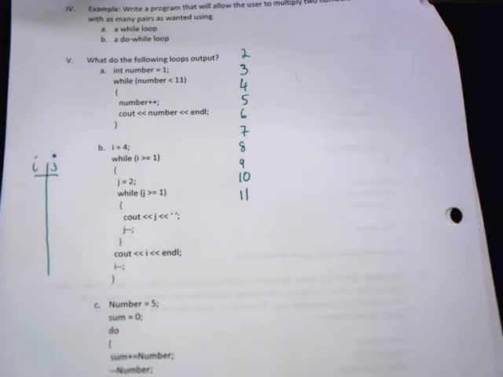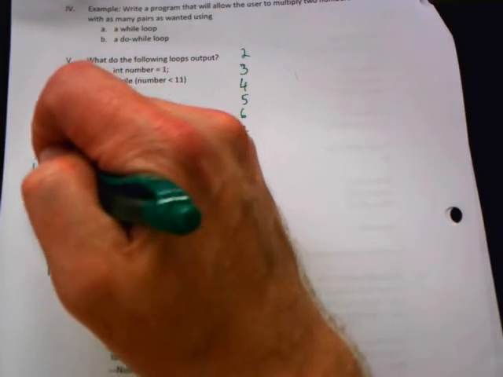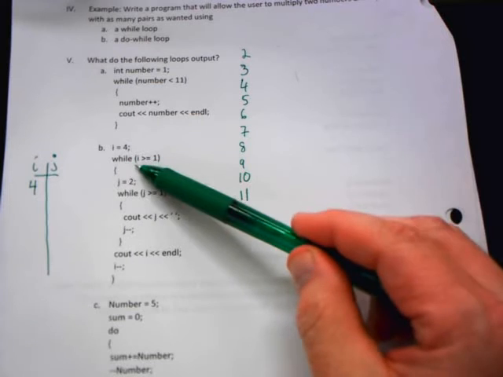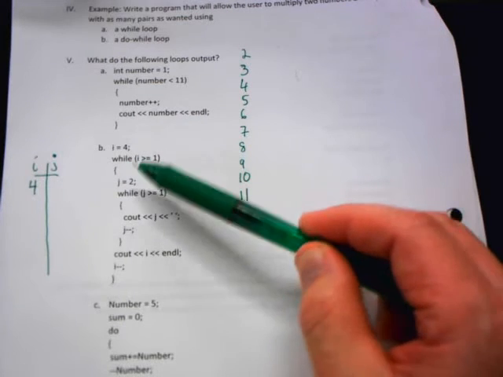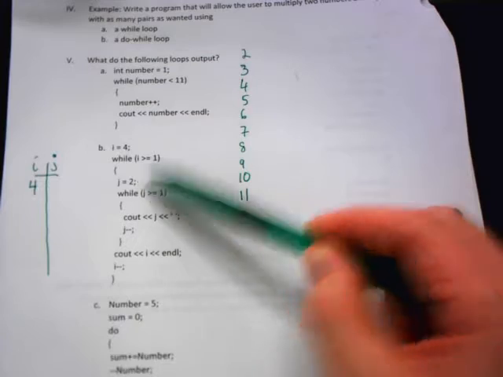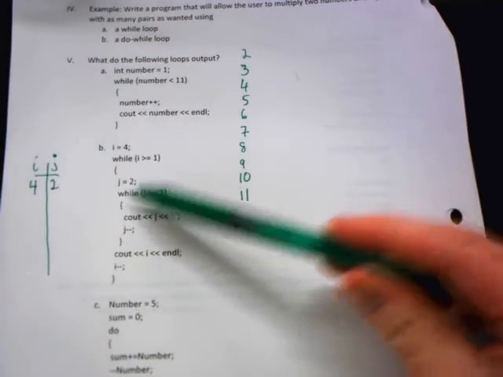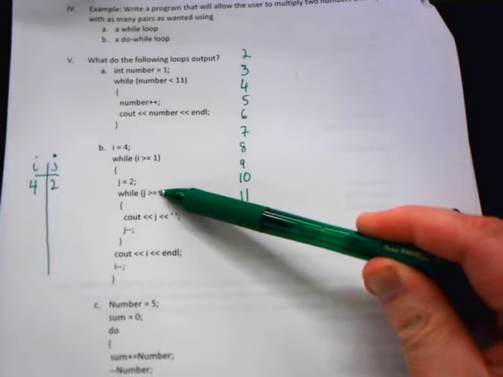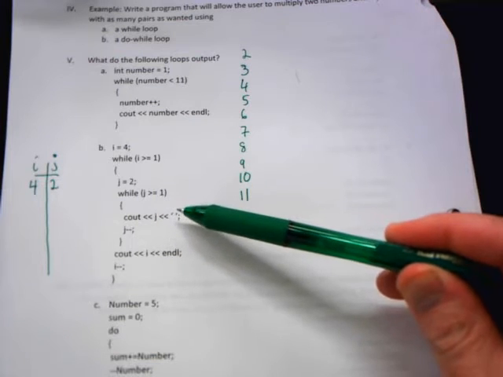I starts at 4. While I is bigger than or equal to 1, is 4 bigger than or equal to 1? Yeah, so j becomes 2. So j is 2. While j is bigger than 1, is j bigger than 1? Yeah, because it's 2. Cout j and then a space.